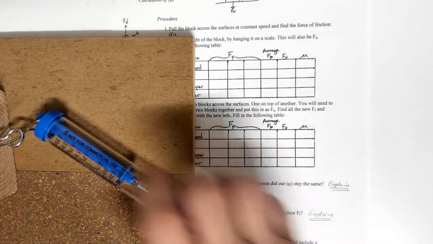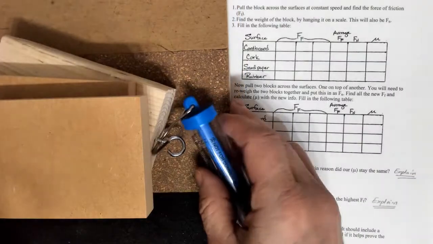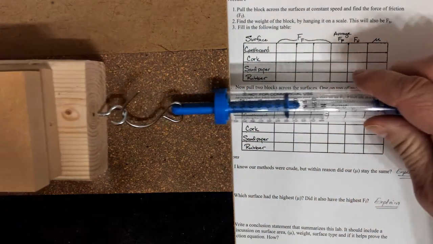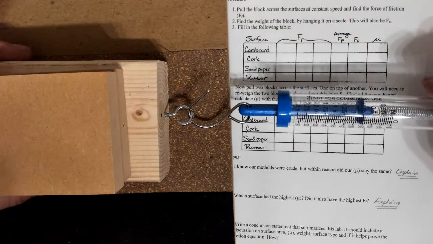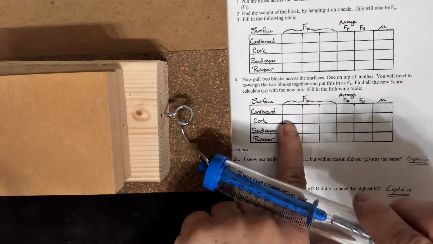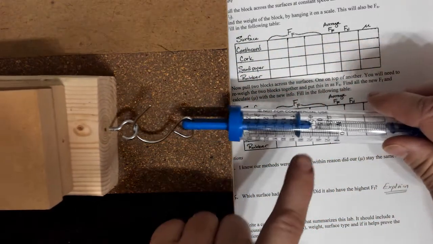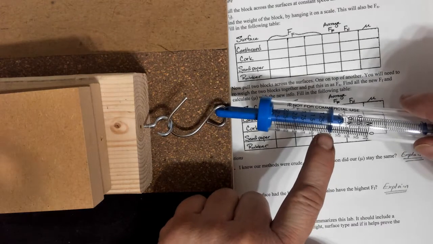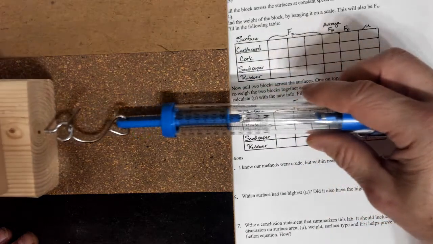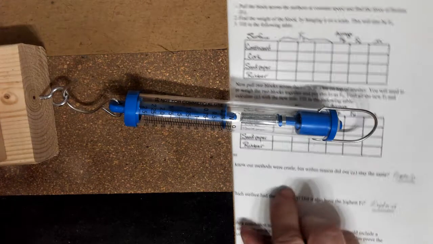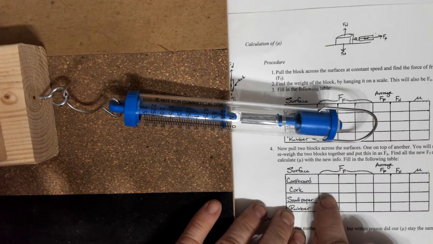Okay, let's do it again now on the cork board. Here we go. 3 times. We have 3 pulls. This one looks like 0.9, 0.9 for our cork board. Doing it again. That looks like it's a little bit above, so I'm going to call it 1.1 newtons. Again, pulling it across. And again, it looks like 1.1 on the average. Okay, so we have those 3 numbers going across for the cork board.